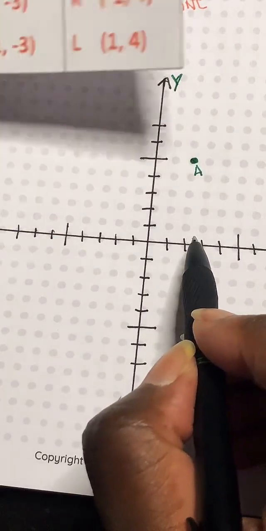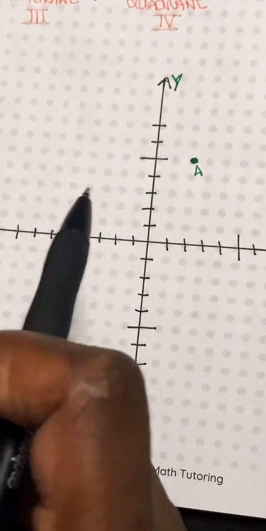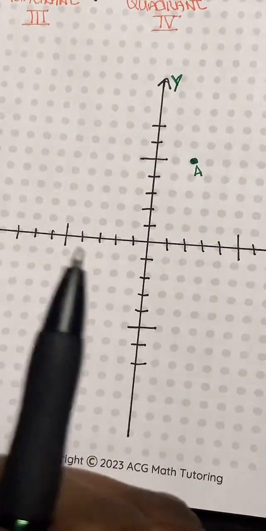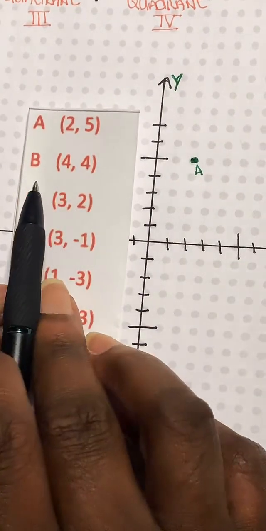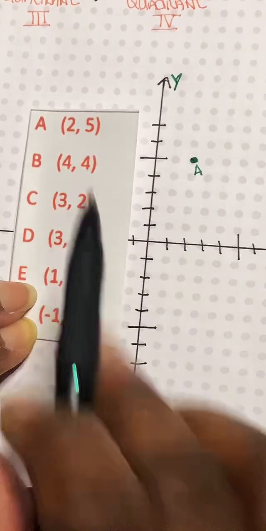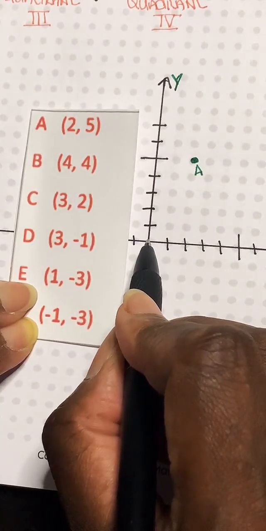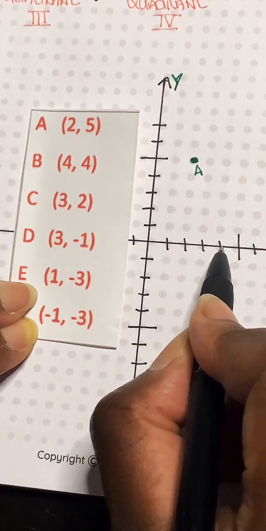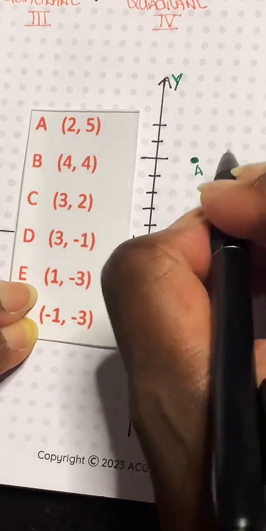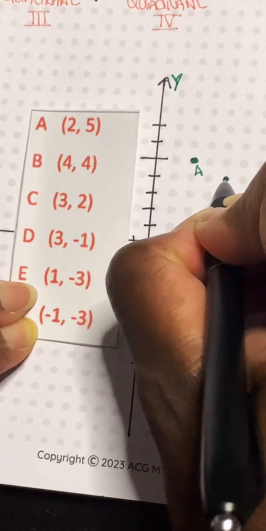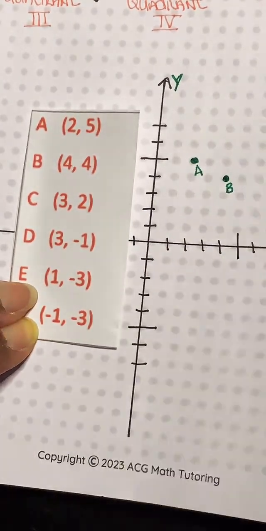All right, so now for, maybe I should do it like this. Might make life a little bit easier so everyone can follow along. All right, so point B is (4, 4). Here I am at the origin. I'm going to go to the right 1, 2, 3, 4, and then go up 1, 2, 3, 4. Plot my point, and that's point B.